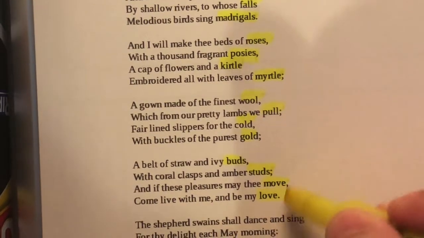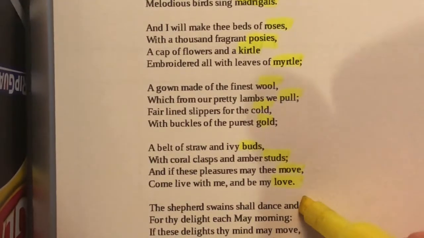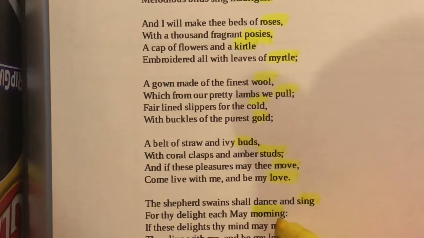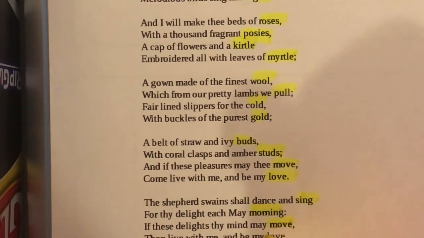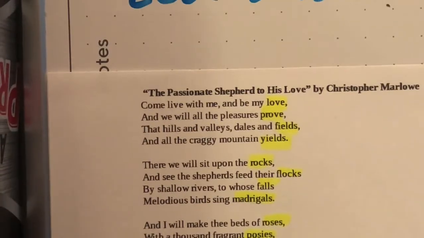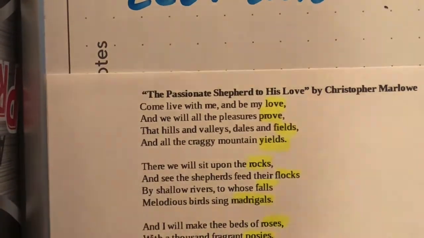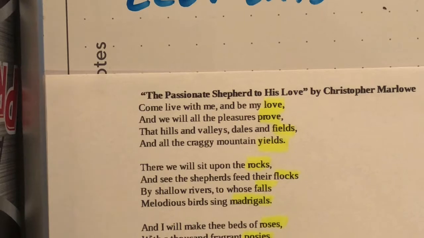Move, love is another strained rhyme. Sing, morning. And of course, move and love, another strained rhyme there at the end. So what do we have here? Passionate shepherd. He's a shepherd. He raises sheep in the country.